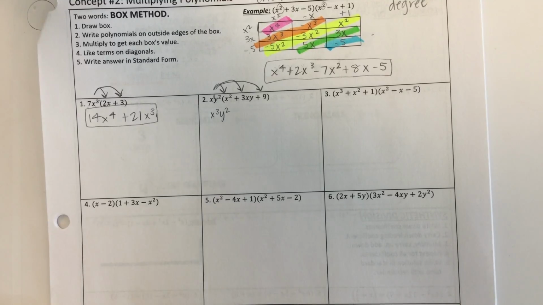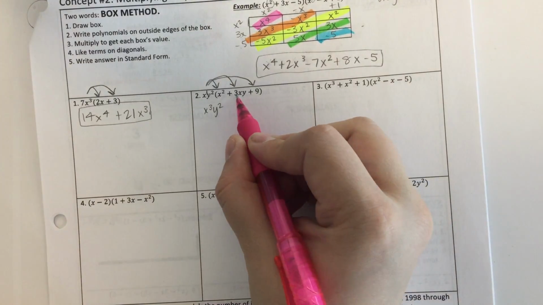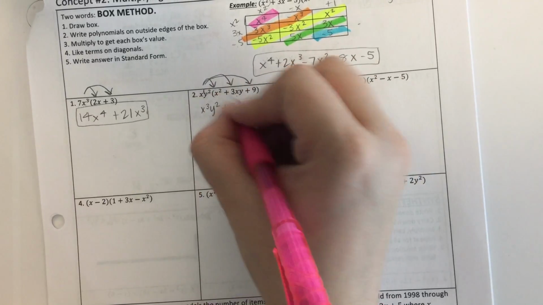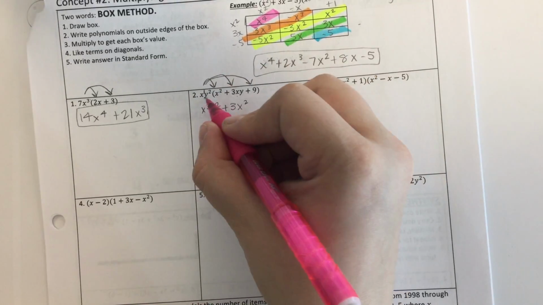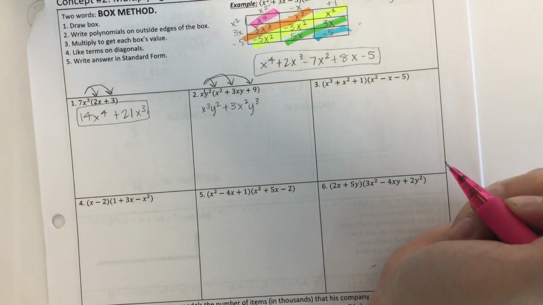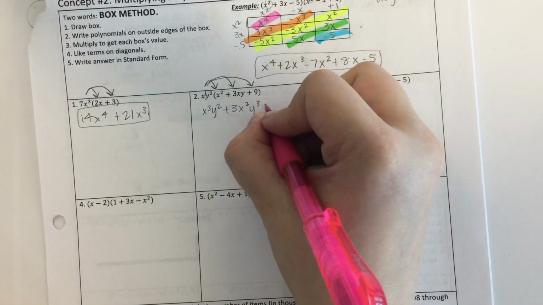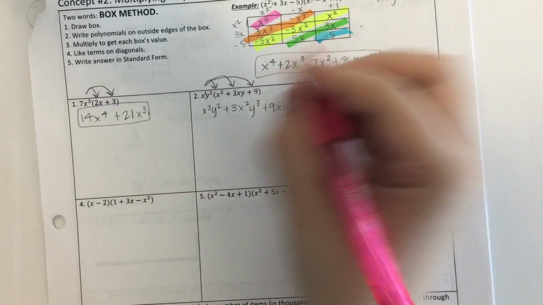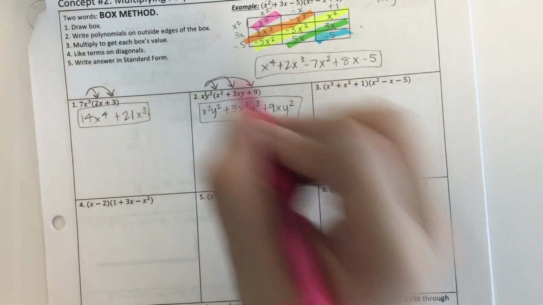Okay. So same thing here. 3. I have 1x here and 1x here. Times them together, I get 2. I have 2 y's here times another one. That gives me 3. Okay, and then 9. We just stick that out in front because everything else stays the same. And that's my answer.